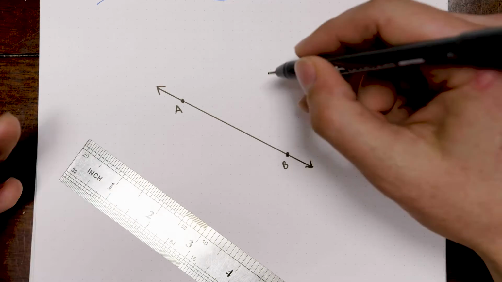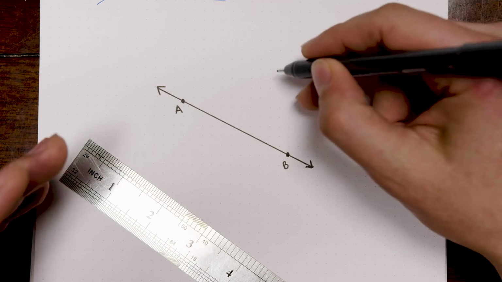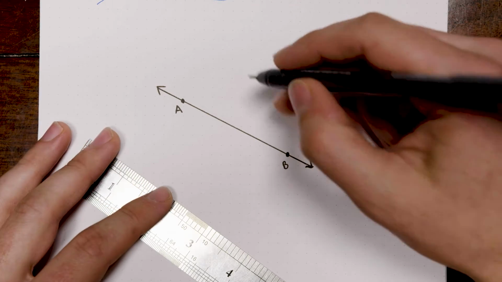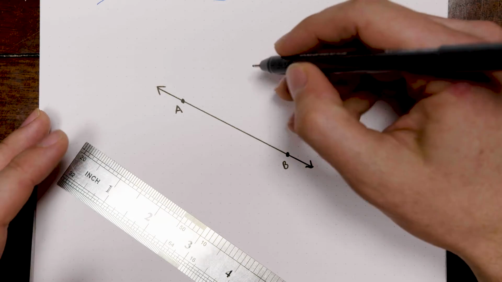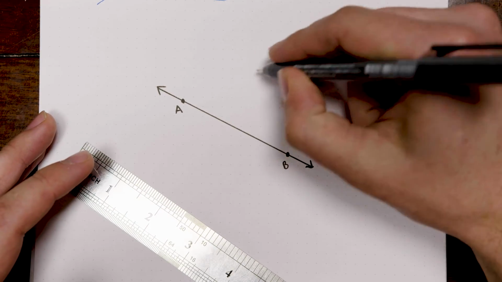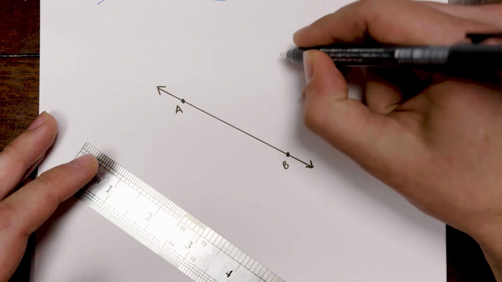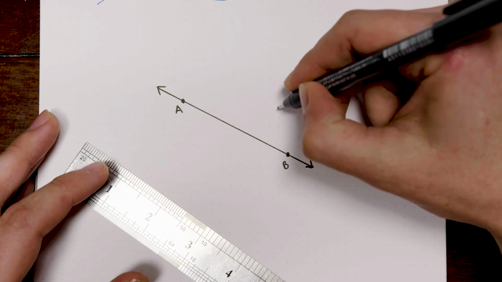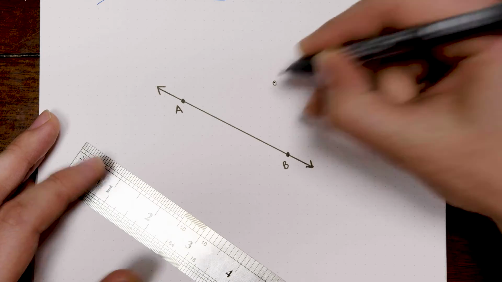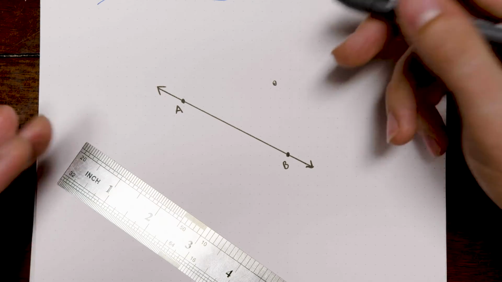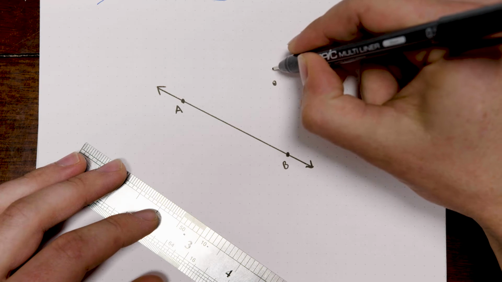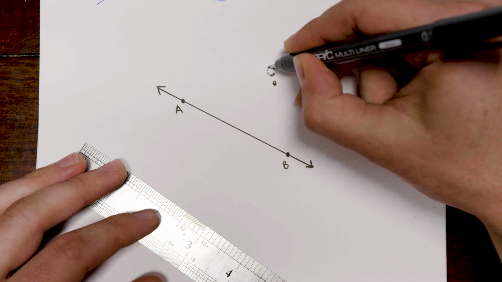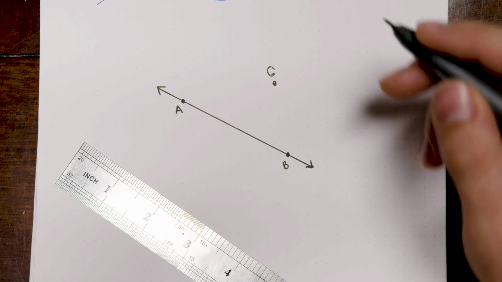Now, off of this line, I'm going to do a point C, which is where I want to put a line through that's going to be parallel to line AB. So I'm going to put a point C out here. Let's put it, how about here? It doesn't really matter. It just needs to be off of this line, a non-collinear point, right? So I'm going to label this one point C so that we can talk about it. Easy peasy lemon squeezy, right?